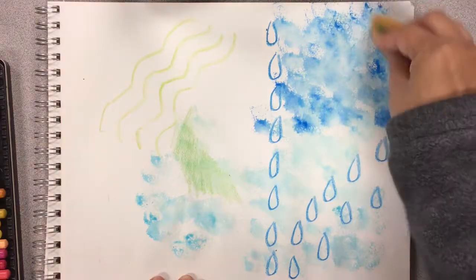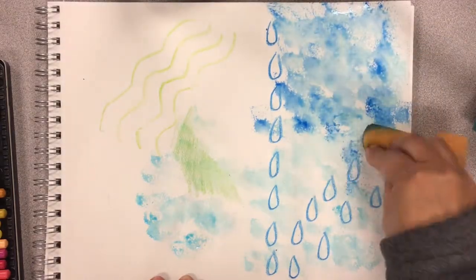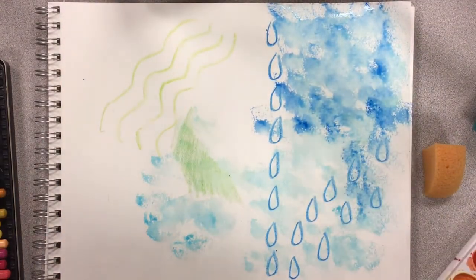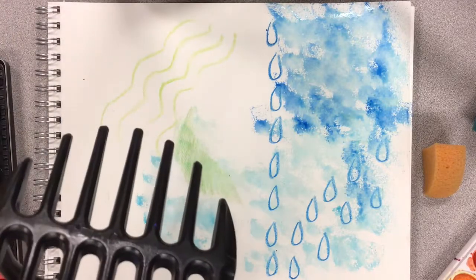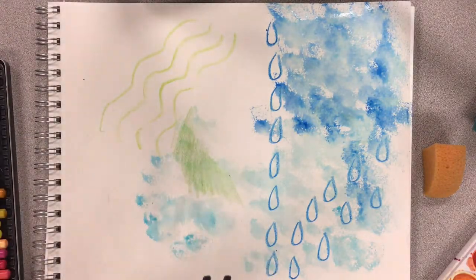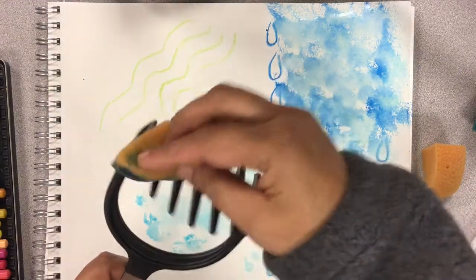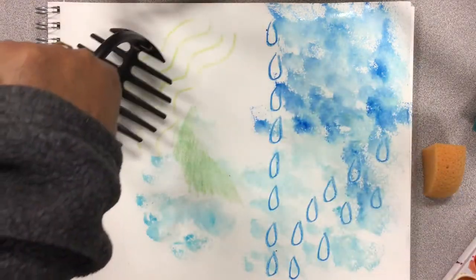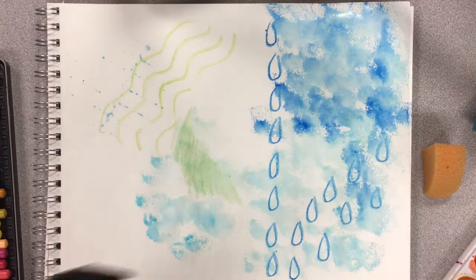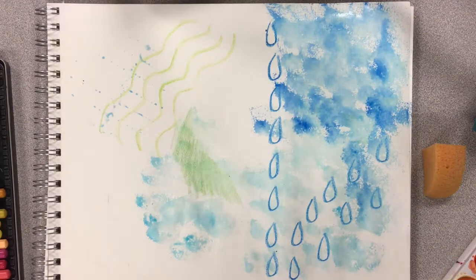So here I'm creating texture with sponges. And now I'm going to use the mashed potato masher. I put in paint, but since I'm using watercolor, I have gotten some kind of texture, but not really. So I already have color, which is an element of art. I have shape, which is another element of art, and I have lines. And I also have value.